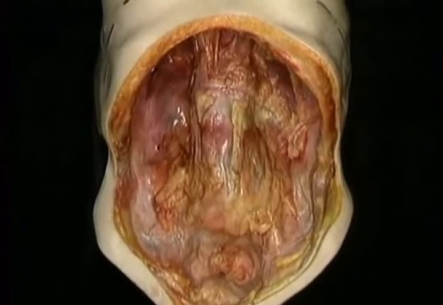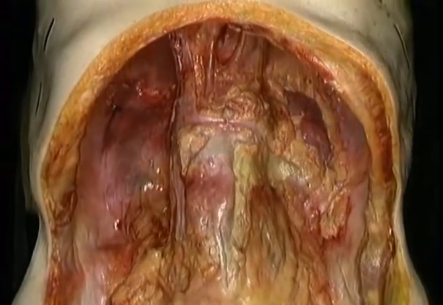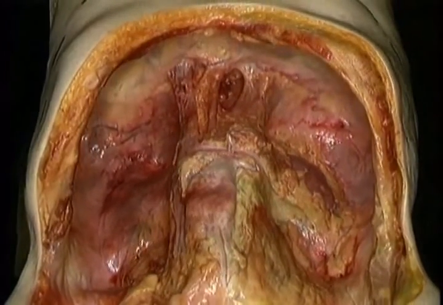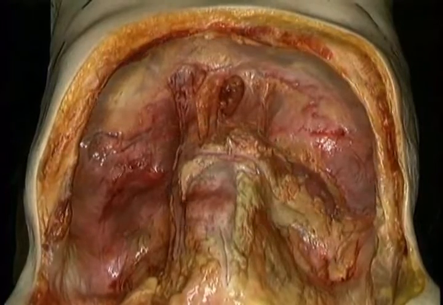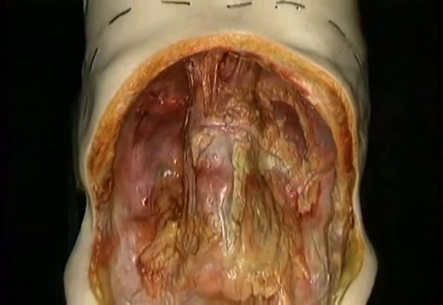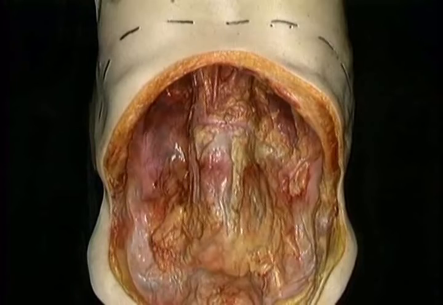From in front, we don't see the whole of the abdominal cavity. There's much more of it up here, above the costal margin and beneath the diaphragm. All this is the diaphragm. This upper part of the abdominal cavity, which extends up to this line, contains almost all of the liver, most of the stomach, and the spleen.